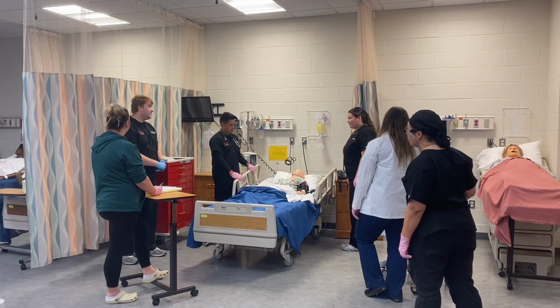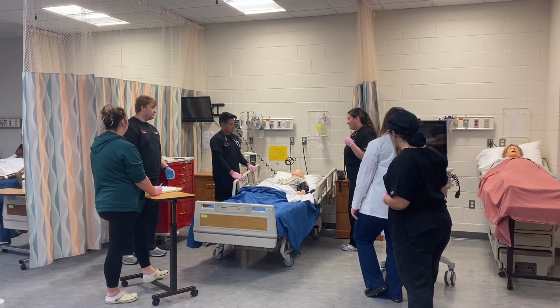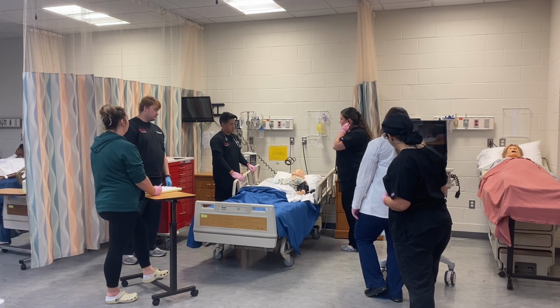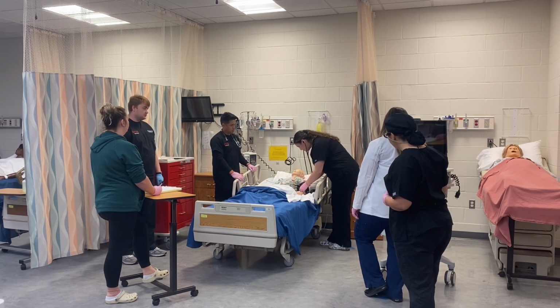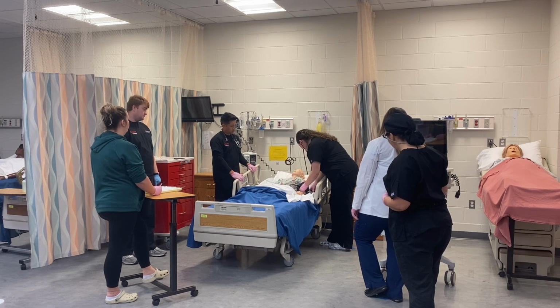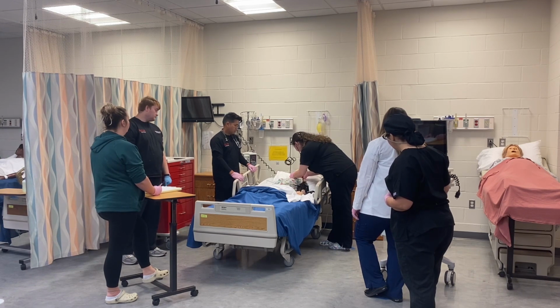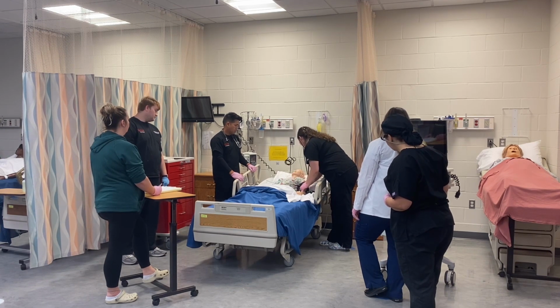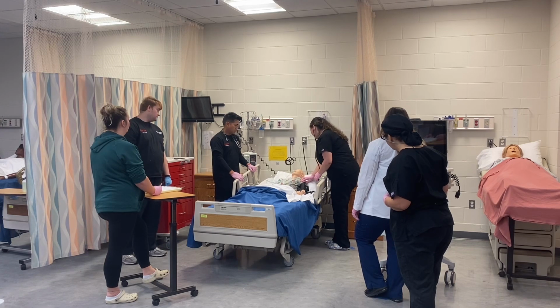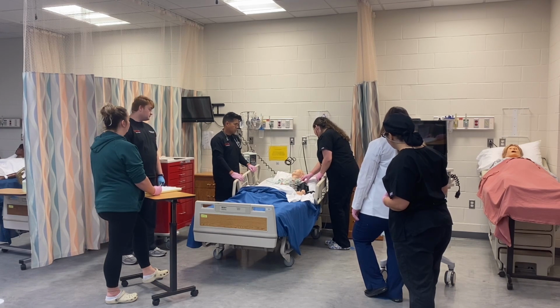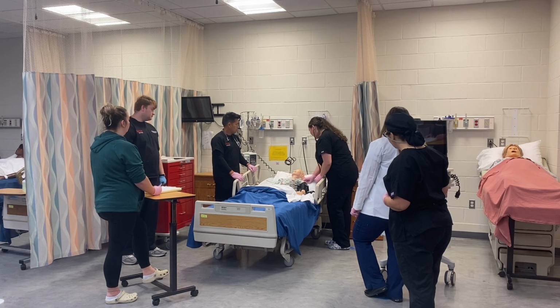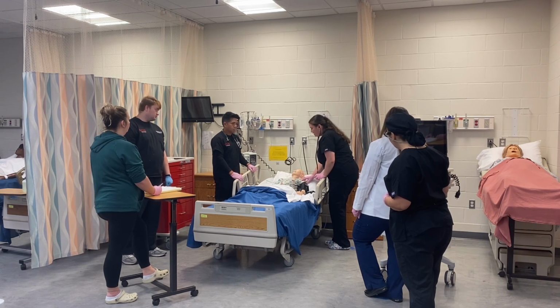Anna, can you please obtain vitals and reassess the patient airway? Yes, Nick, I can assist with patient airway and vitals. Okay. Airway is patent but it's still very swollen. BP is 84/75, heart rate is 120, and oxygen saturation is 94%.